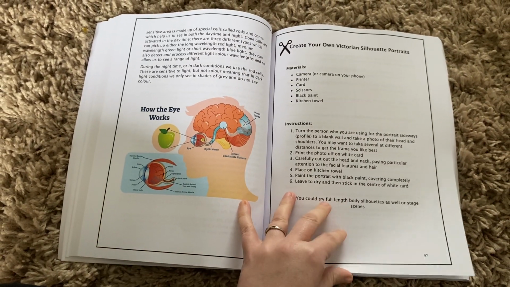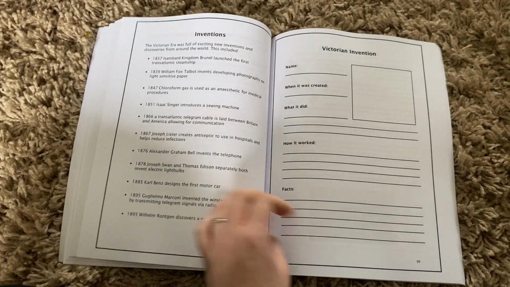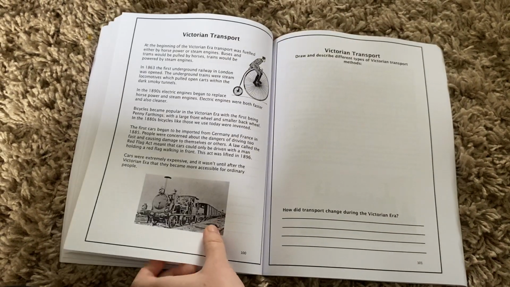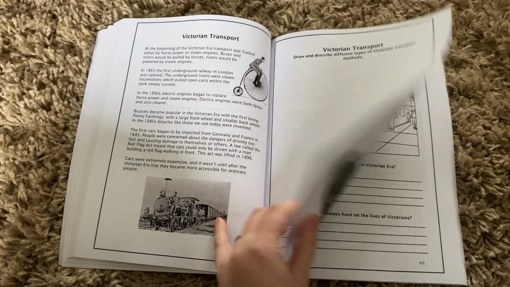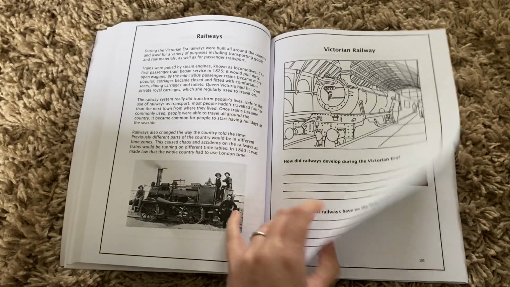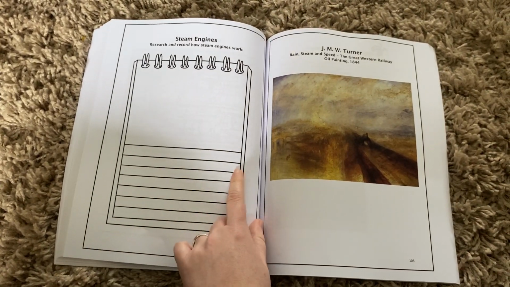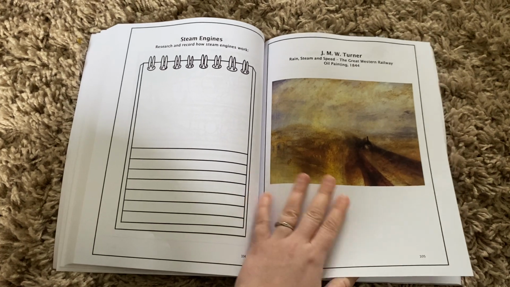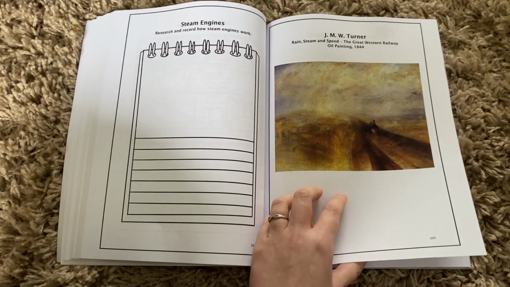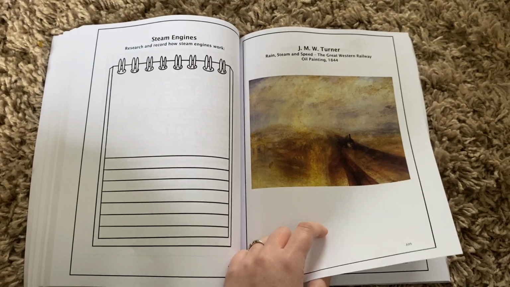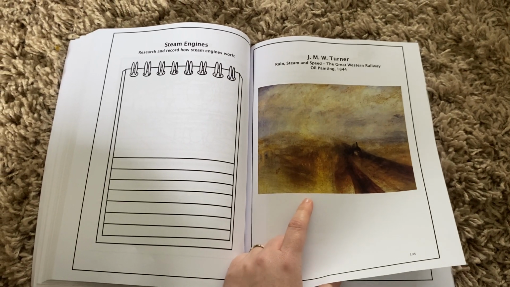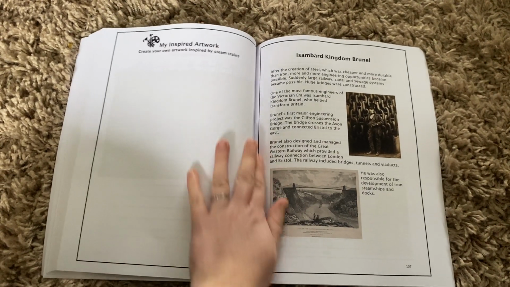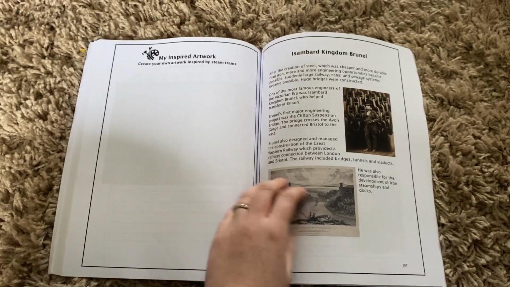And then we have the silhouette portraits and inventions, transport, the railways, and researching steam engines, how they work, looking at art around it. So this is a Victorian painting based upon the Great Western Railway. And then they have a chance to create their own artwork.